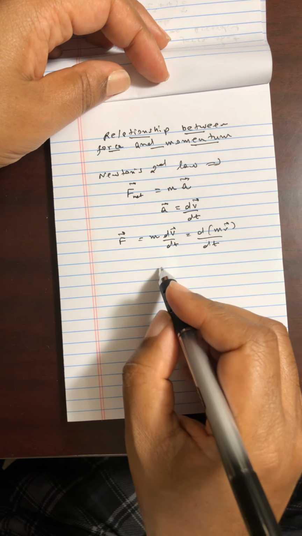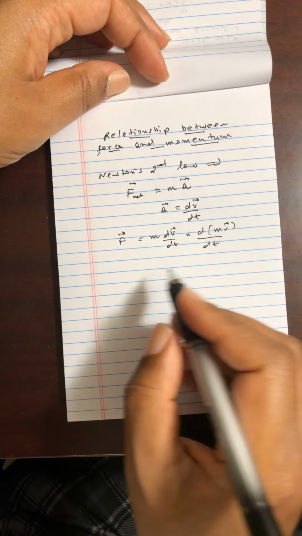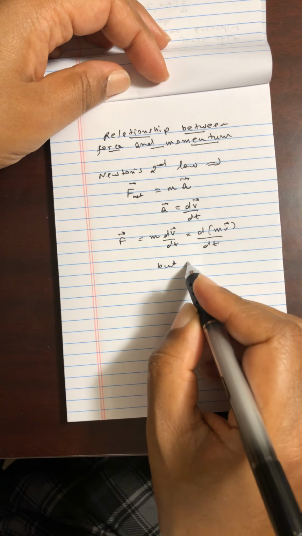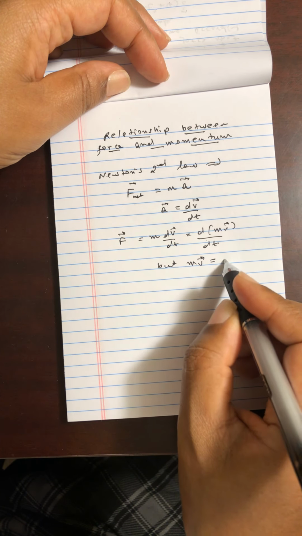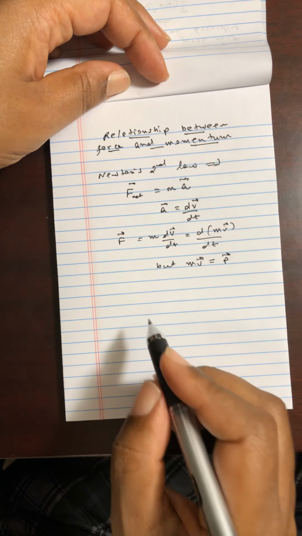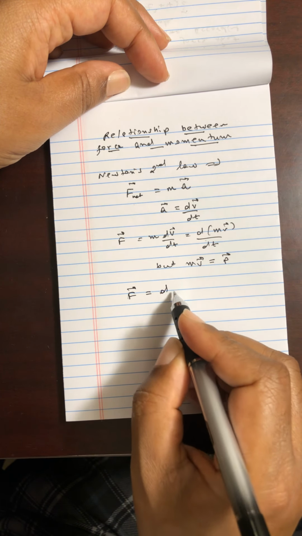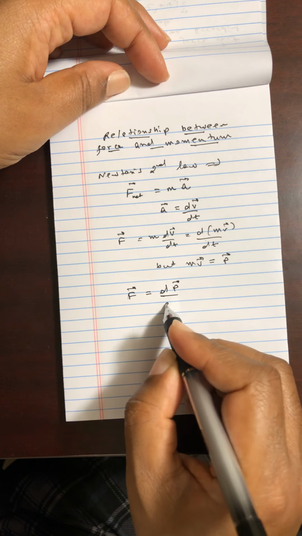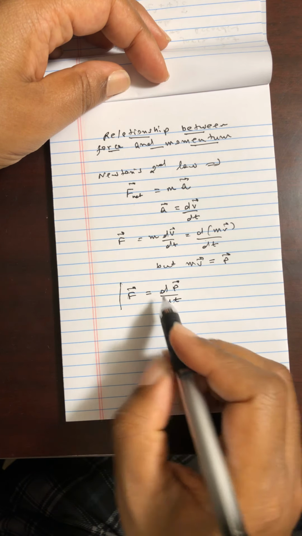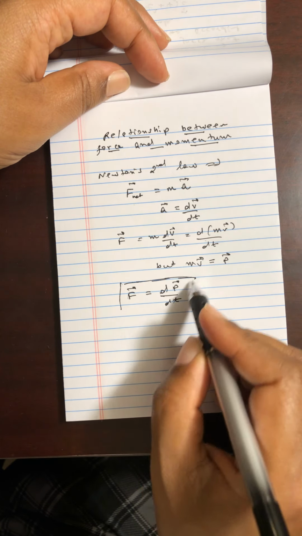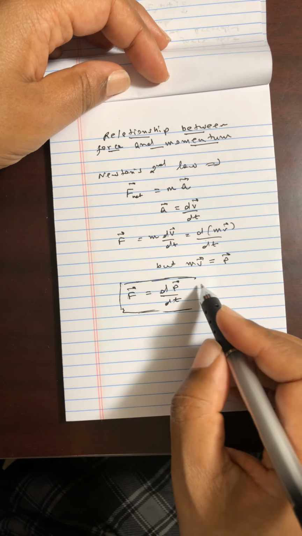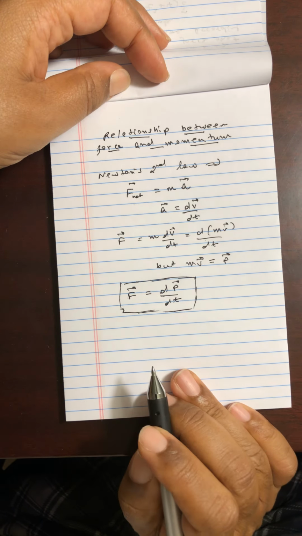But momentum equals mass times velocity, okay? So mass times velocity equals momentum. So we have the following formula: force equals the derivative of momentum with respect to time. Okay, so this is the relationship between momentum and force.